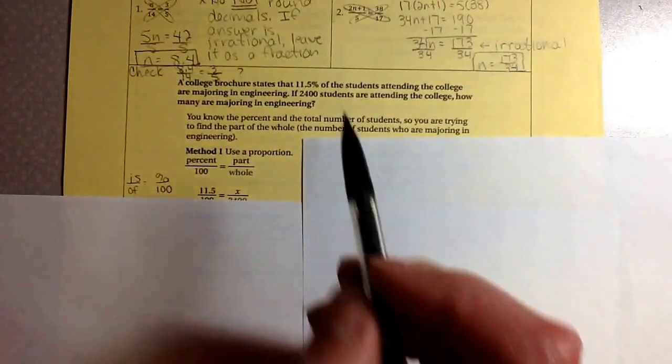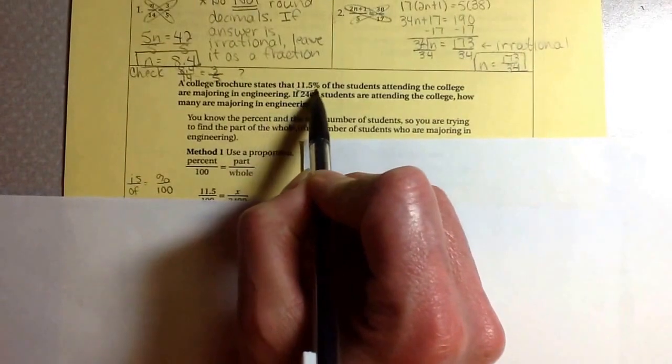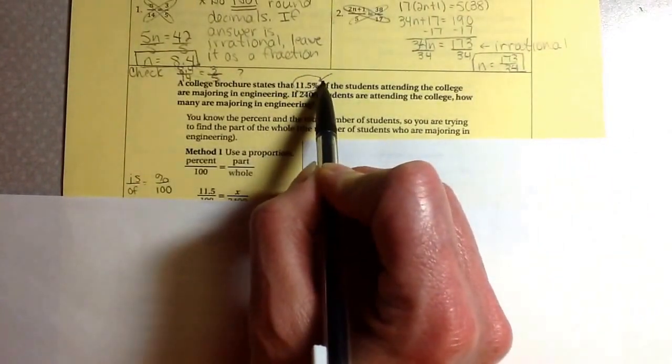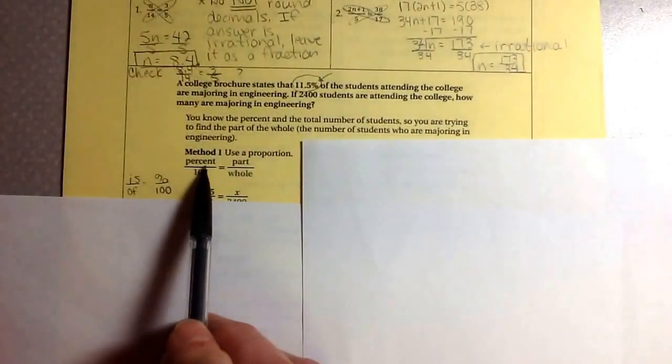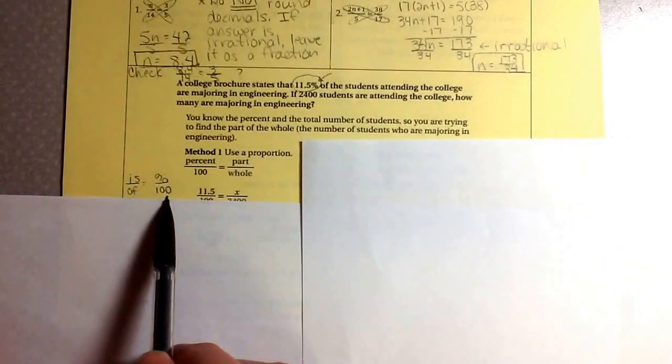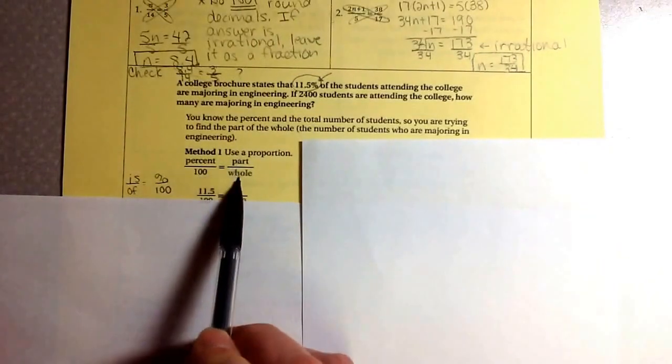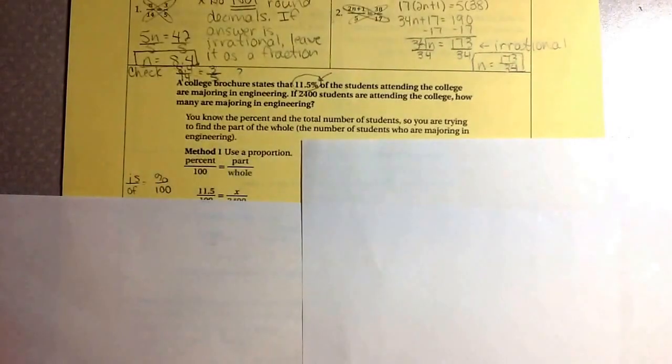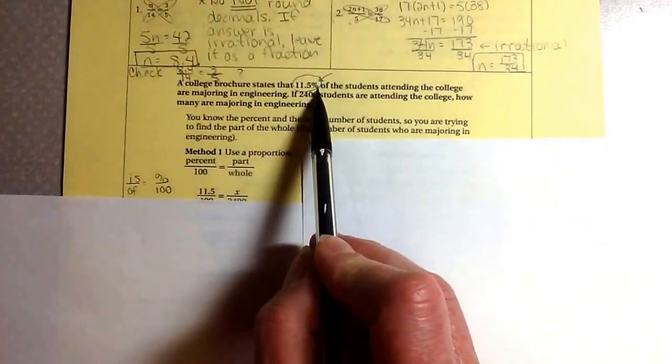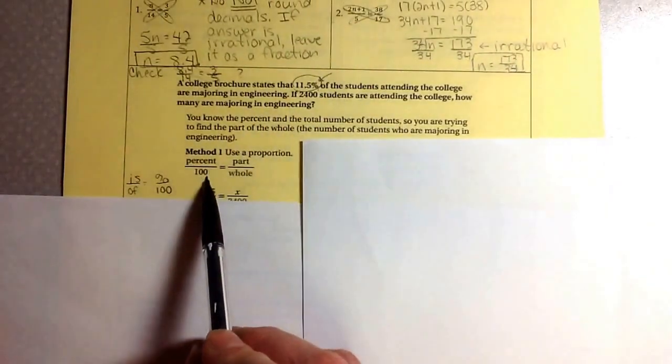So here we know that we have 11.5%. That tells you right away that that's the percent part. Here they have it as is over of equals percent over 100. They have percent over 100 equals part over whole. Same thing. So we know that the percent always goes over 100.